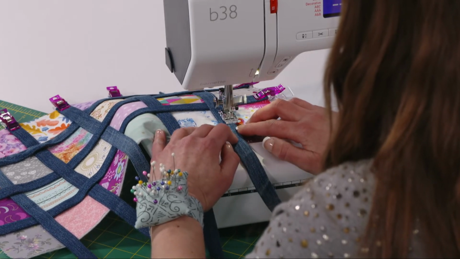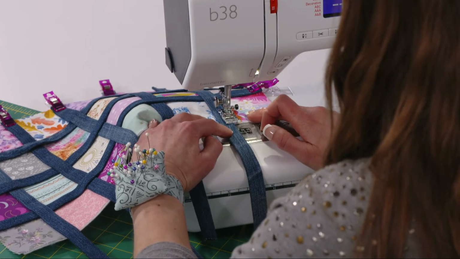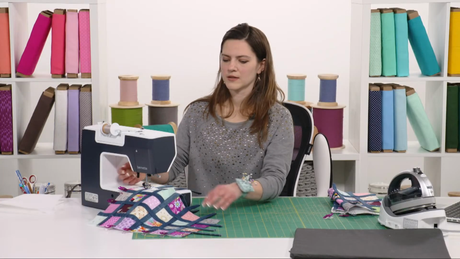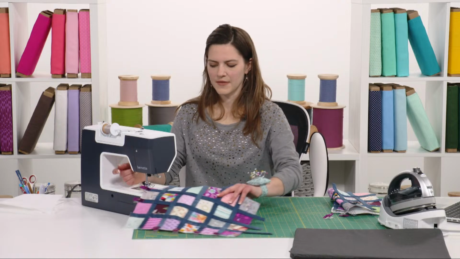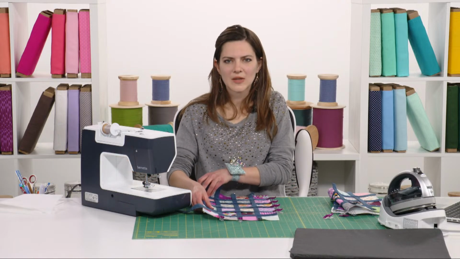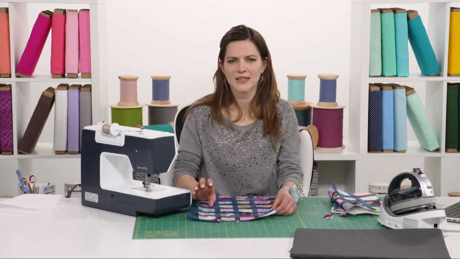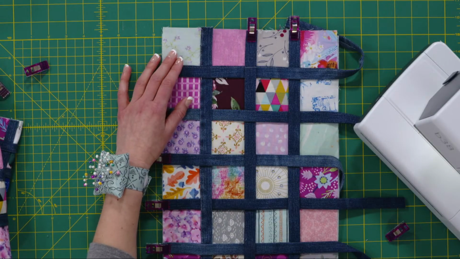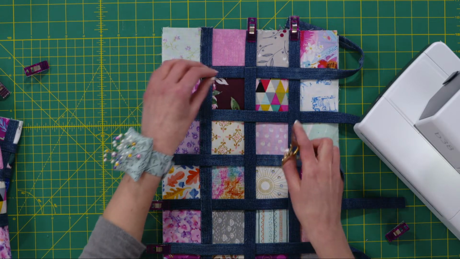You could also patchwork a panel together if you wanted, and that would eliminate the need for a fusible behind it if you secured all of your little pieces together with seams first.